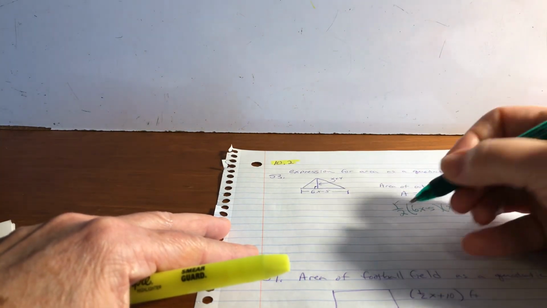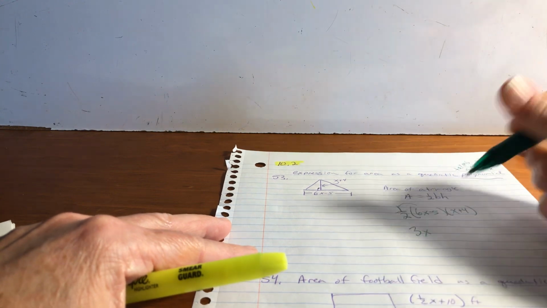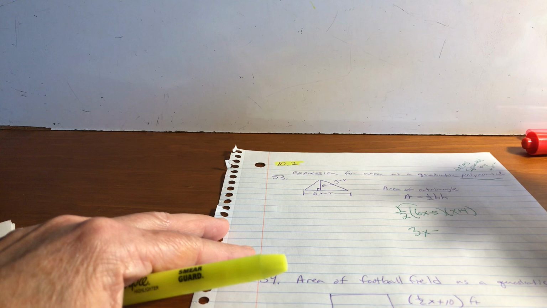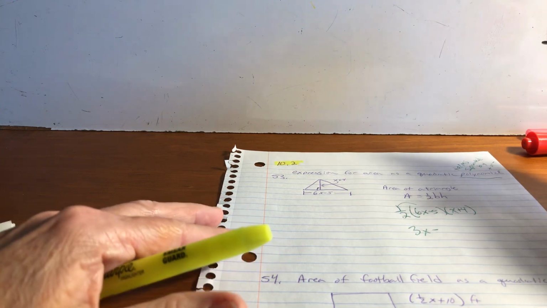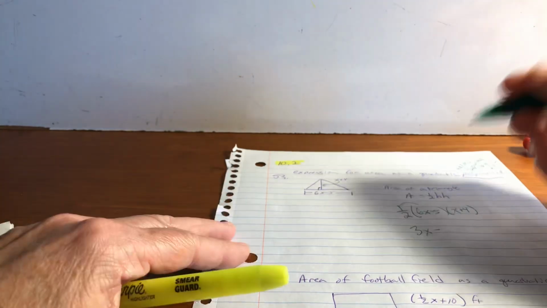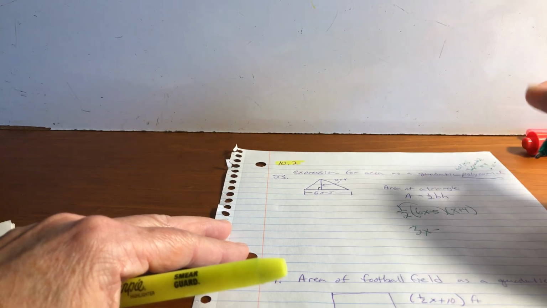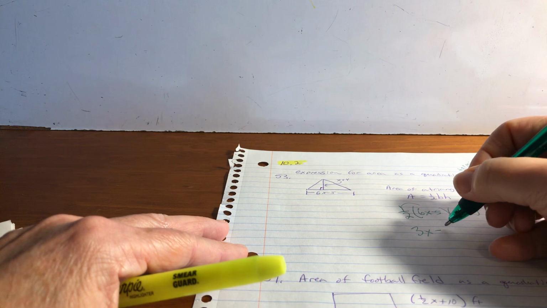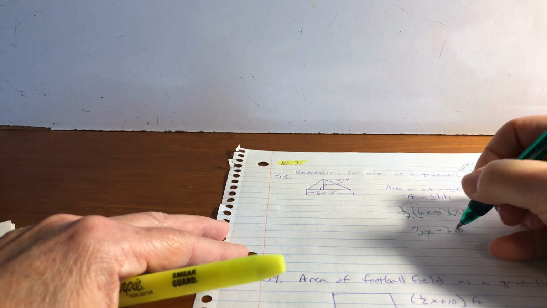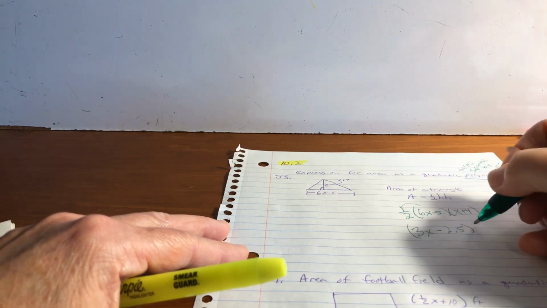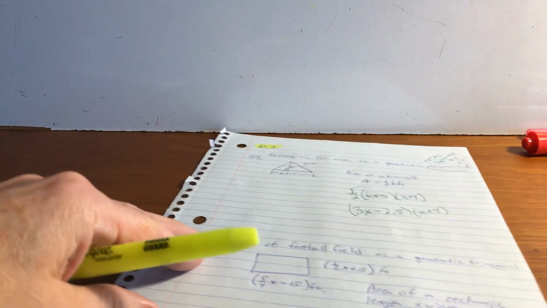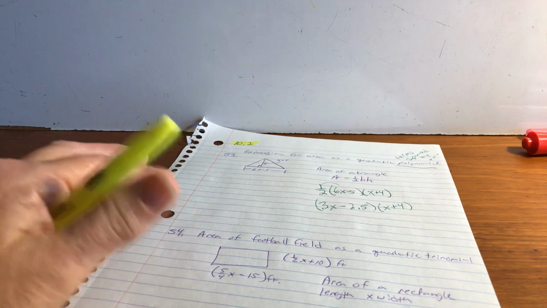1/2 times 6x is 3x. 1/2 times 5. You can write it as 5/2. You can write it as 2.5. I'll write it as 2.5. Okay, so it looks like that.